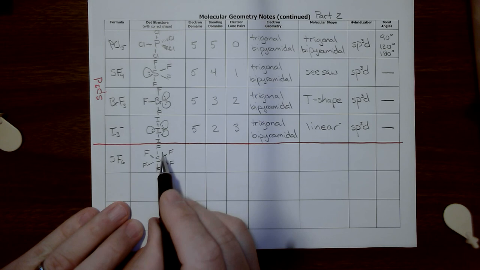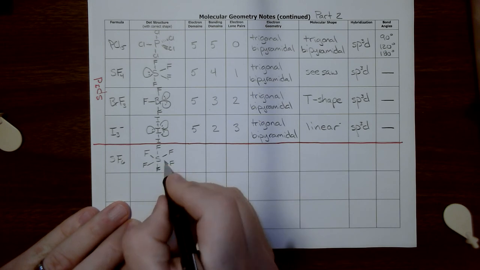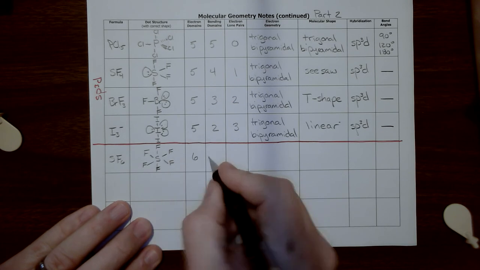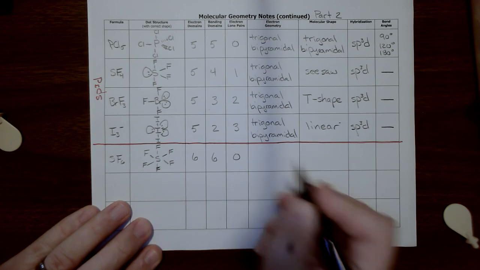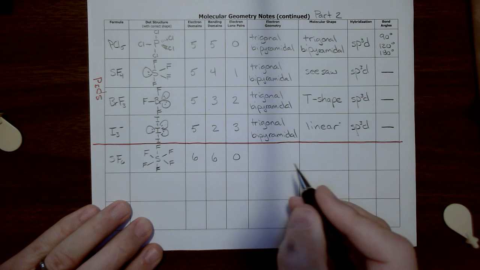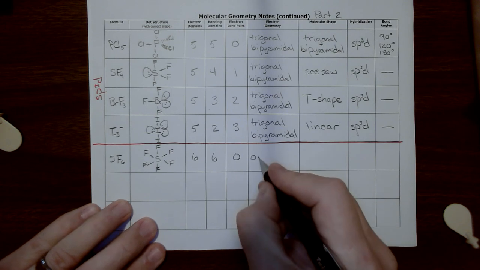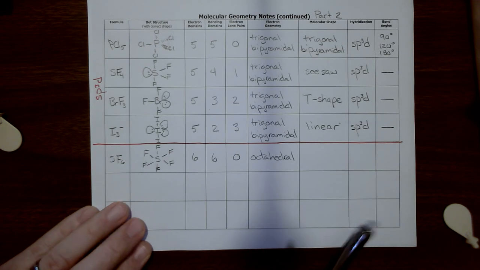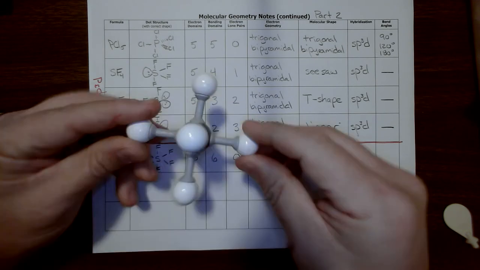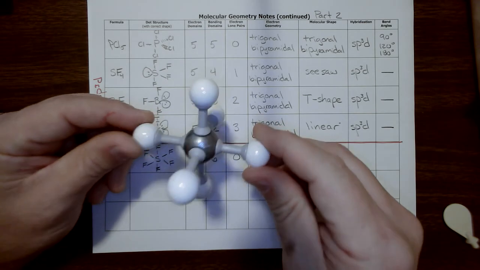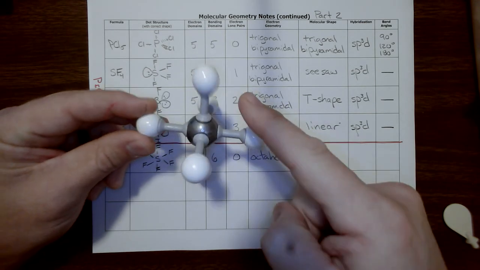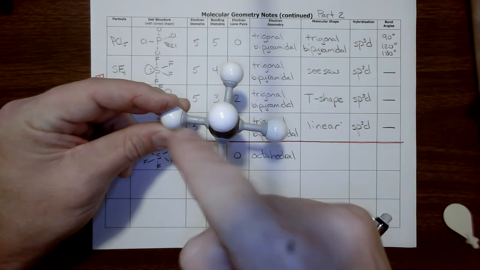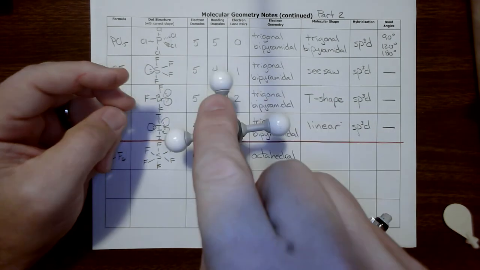and then you have these two linear to each other. So we have 1, 2, 3, 4, 5, 6 electron domains, 6 bonding domains, 0 lone pairs. The shape is octahedral. And how do we get that? Here's what we have. If you look at it, we've got a linear part, and then we've got the 4 on the plane, right? So it kind of spins. You can kind of see it.